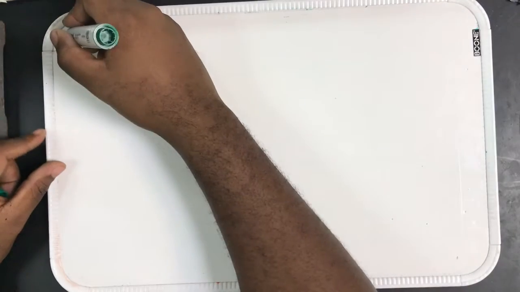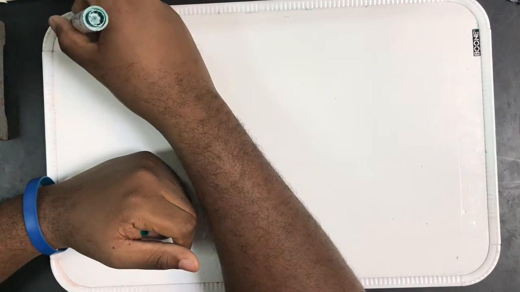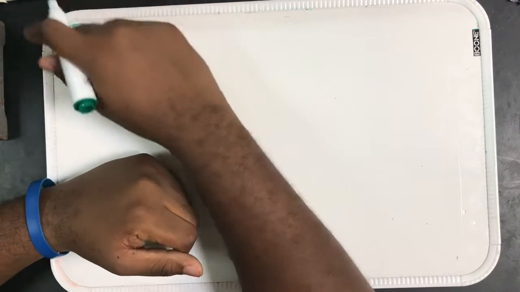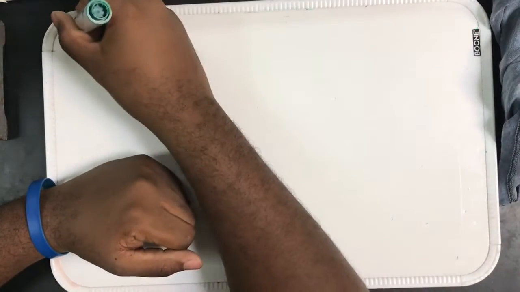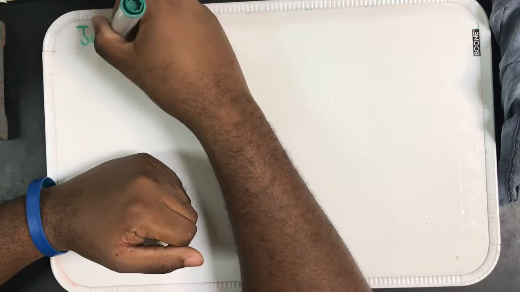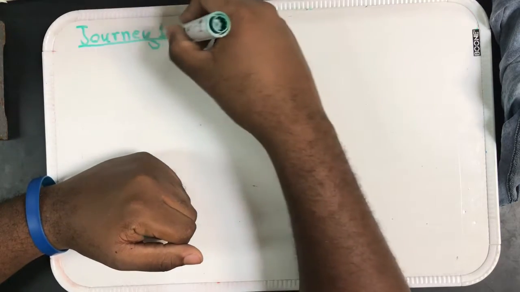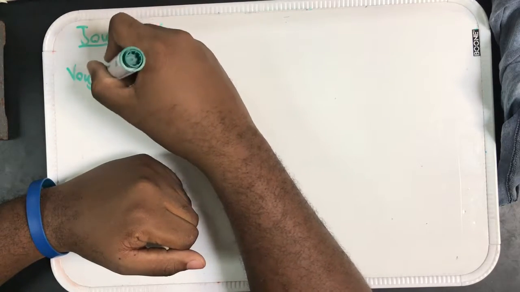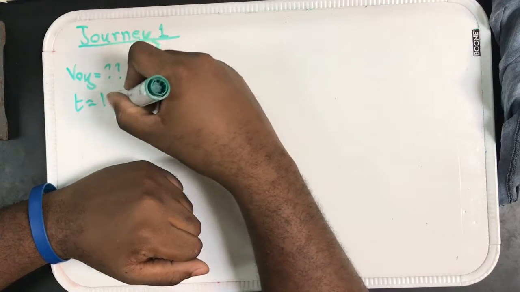Now I'm going to go to this new section, and I'm going to write this header: journey 1. So for journey 1, the initial velocity is still a mystery. However, we do know the time is 1.5 seconds.